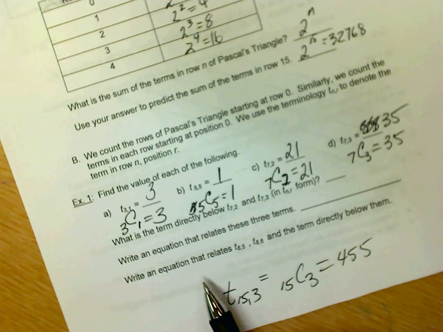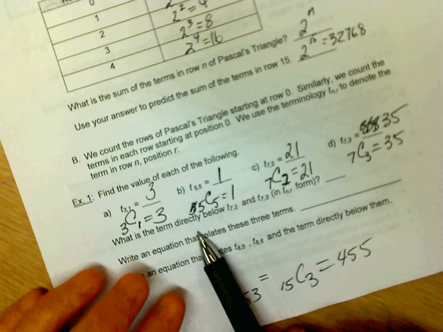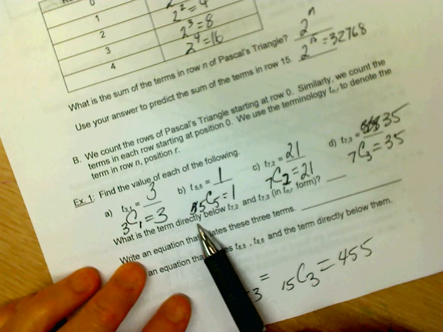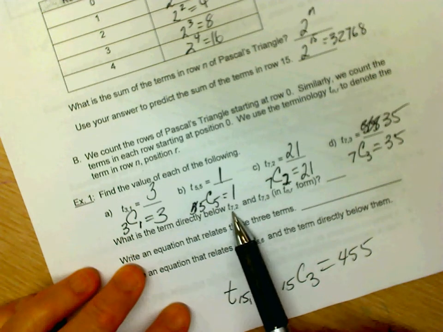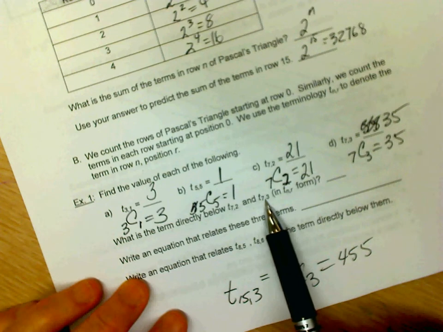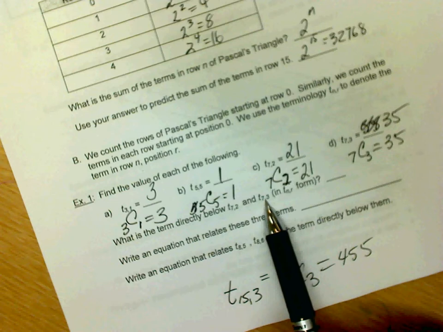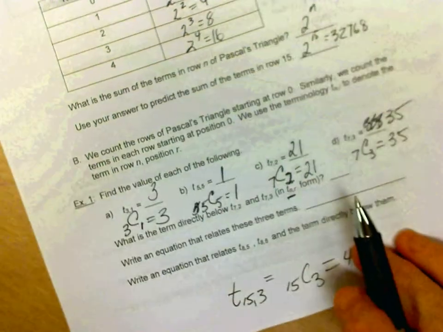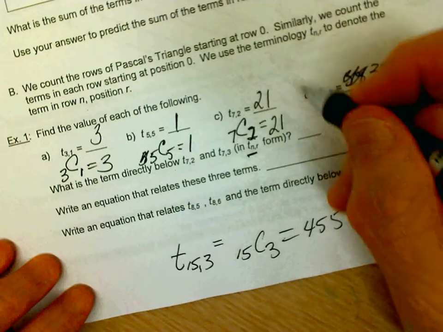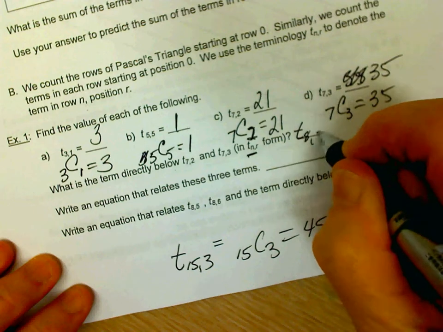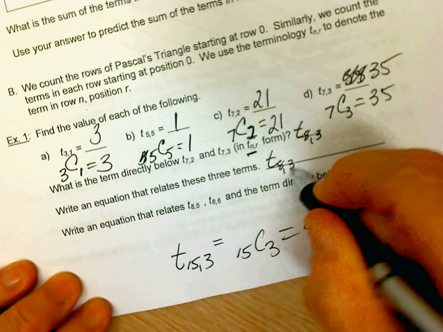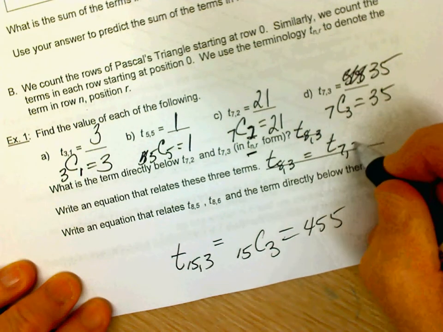Okay, I'm continuing now. Excuse me. What is the term directly below T(7,2) and T(7,3)? But I want it in T notation. Yes, T(8,3), because T(8,3) equals T(7,3) plus T(7,2).